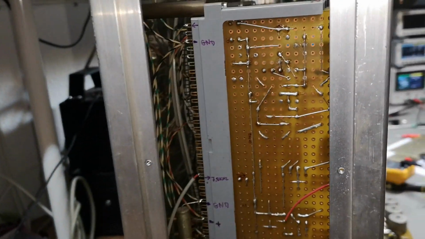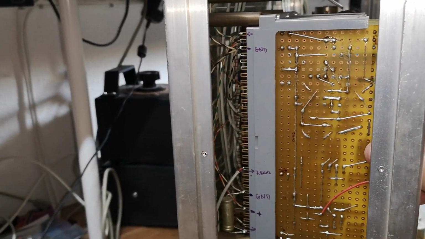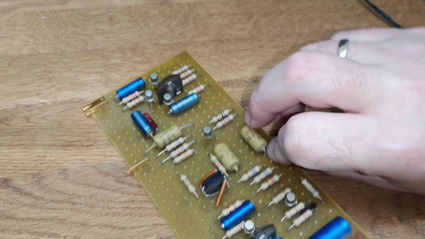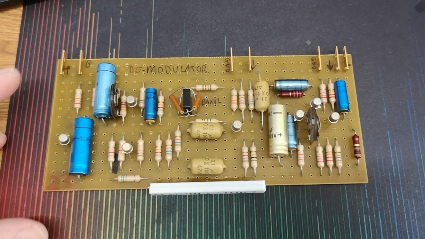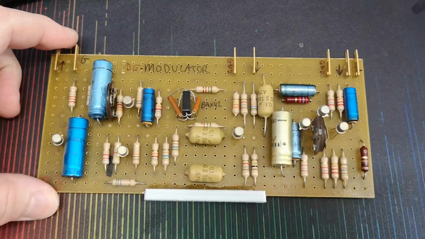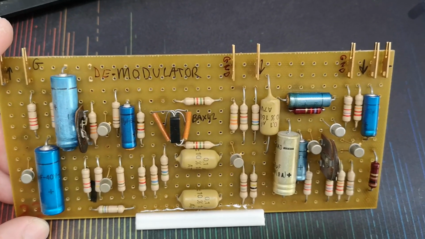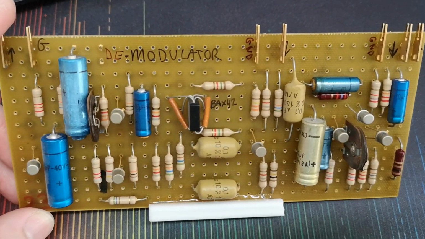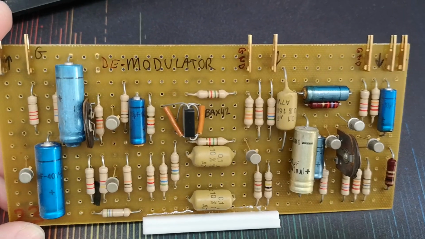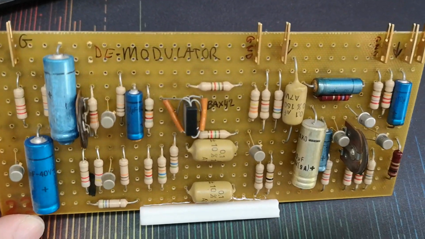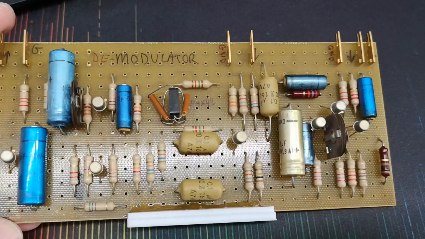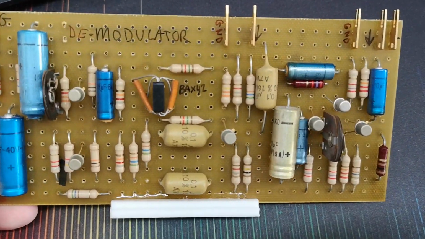And the reason why I figured that out is this is also a modulator. So this is the second modulator. I call it the demodulator because they also call it demodulator in the published material, depending on which versions of the material you read.